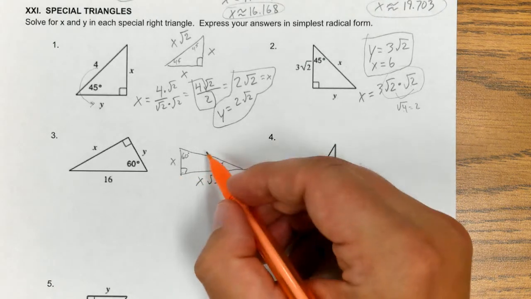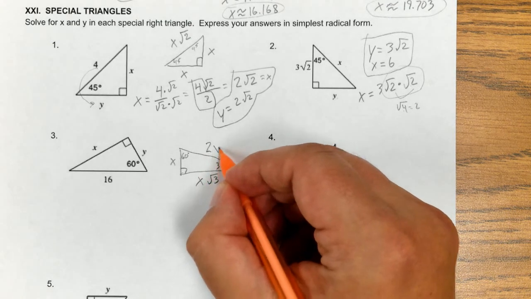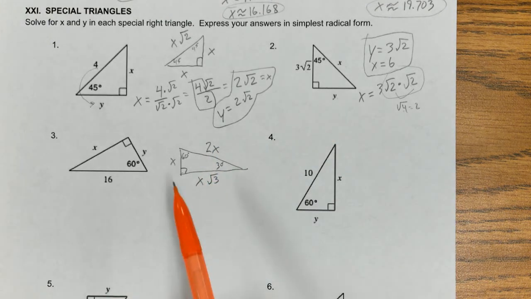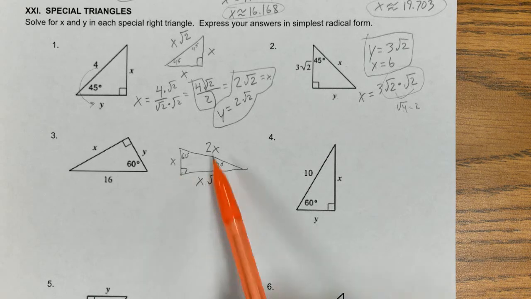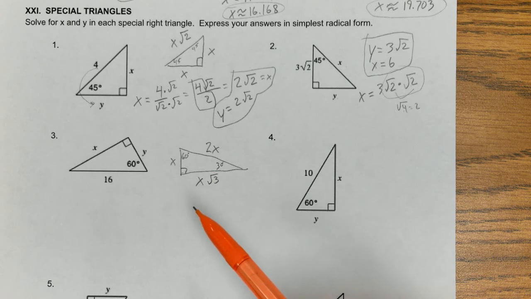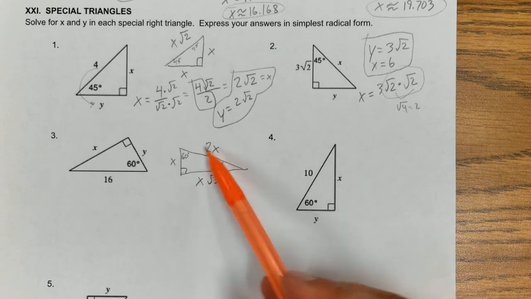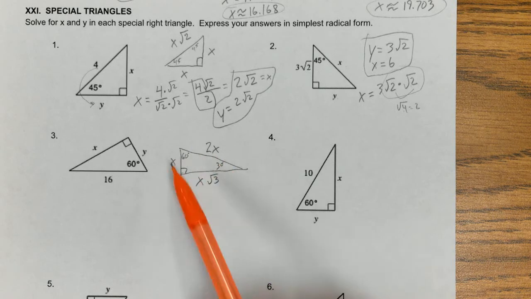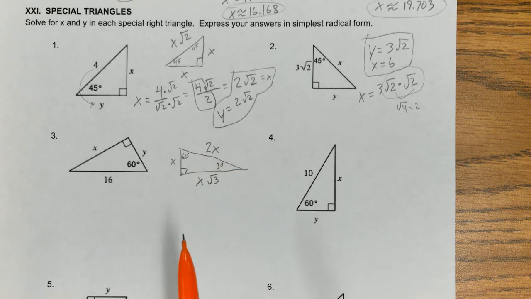And then the hypotenuse is always going to be 2x. So the main goal is to find the shortest side first, because then finding the other ones is easier because you're just multiplying. But that's not always typically what you start out with. But this is the major thing we're going to be using for the last couple problems here.